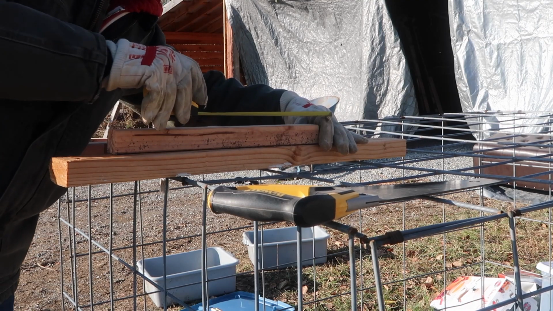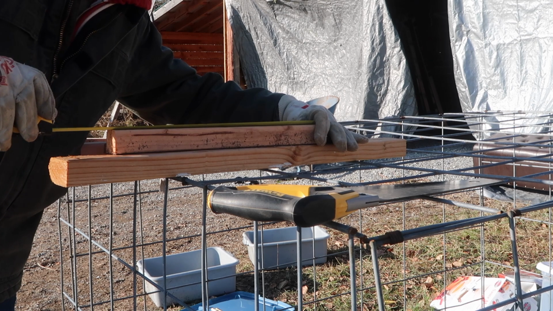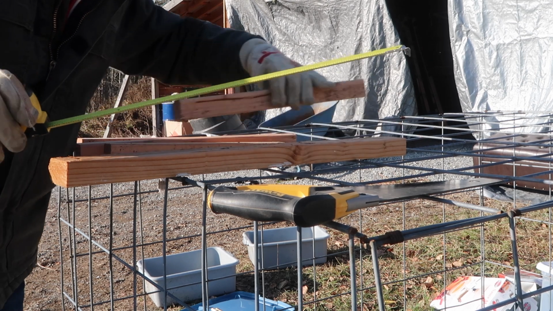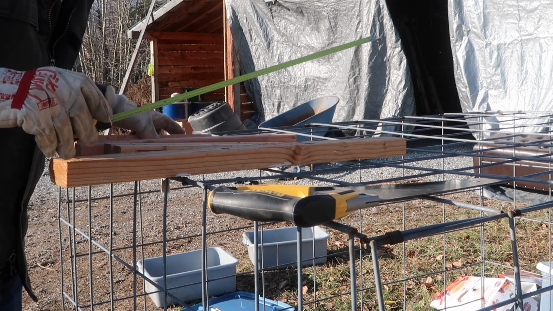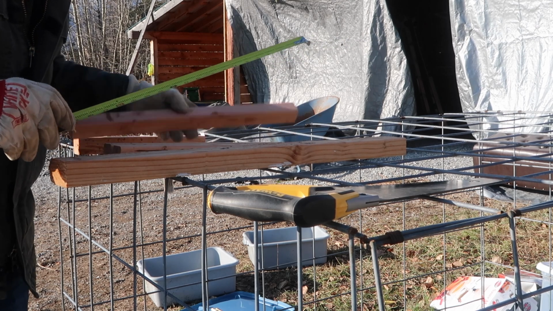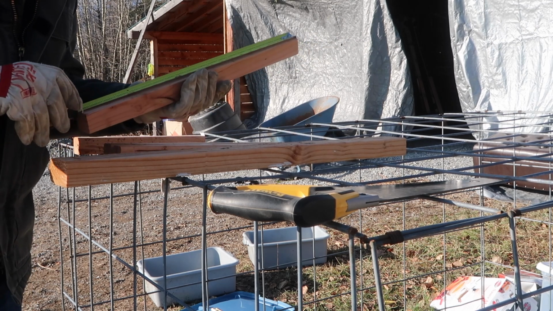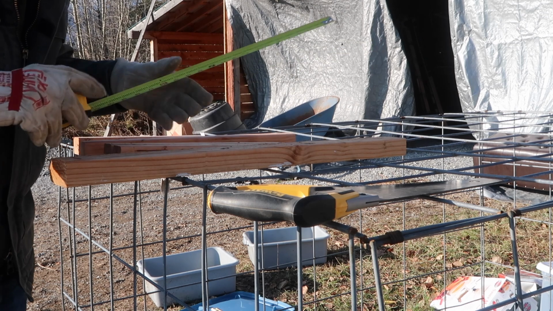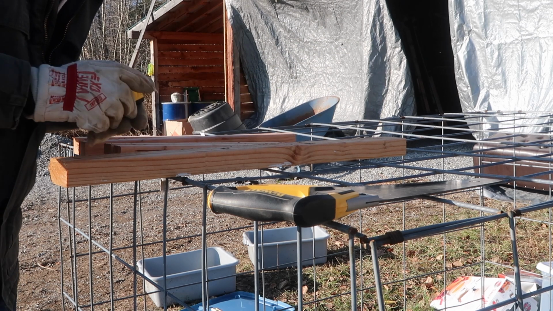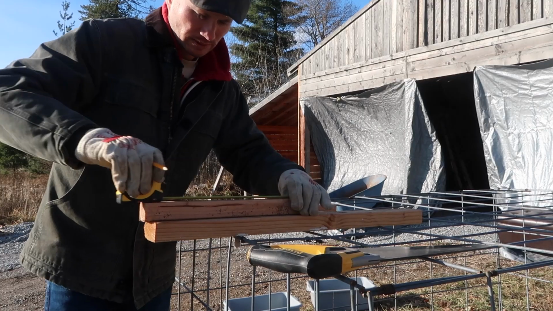We are looking for 12 inches by 11.5. Right here we have 16 inches, another 16 inches, 12 inches, 20 inches. We have definitely the lengths we need here to make the square.